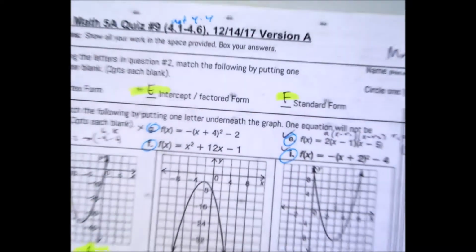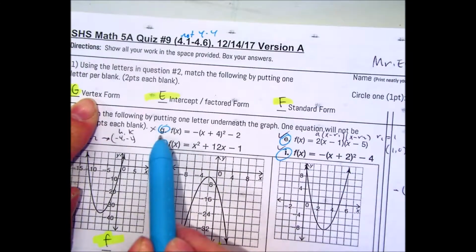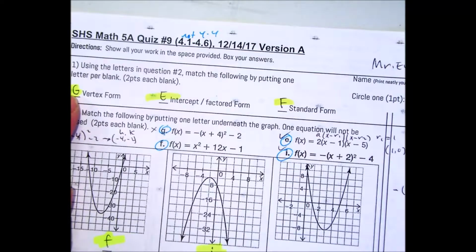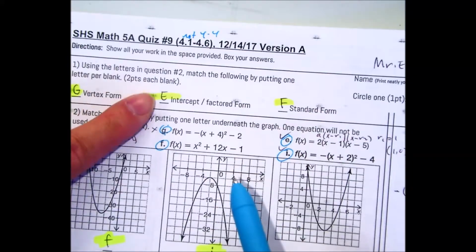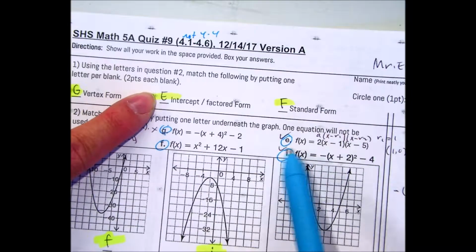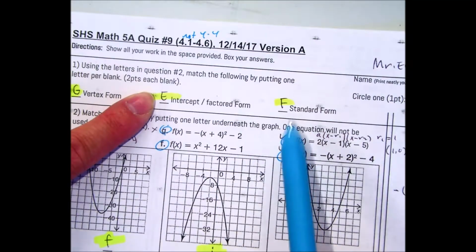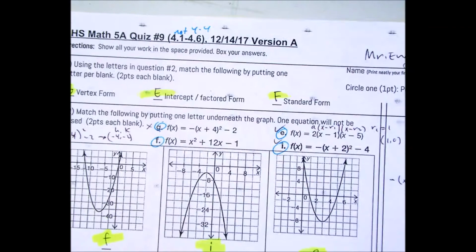Of these 4 letters, Vertex Form has a parentheses to the power of 2. So you could have either put G or I in there and got full credit. You only needed to put 1 per blank, so you had extra options. The one with double parentheses, that's intercept or factor form, that's letter E. Standard form has no parentheses, that would be F in descending order.